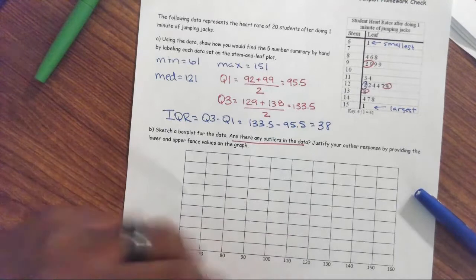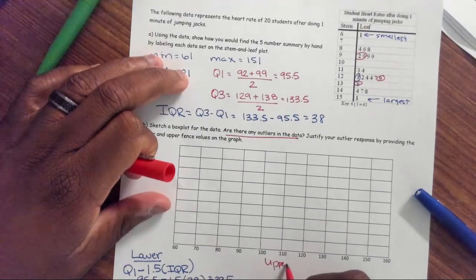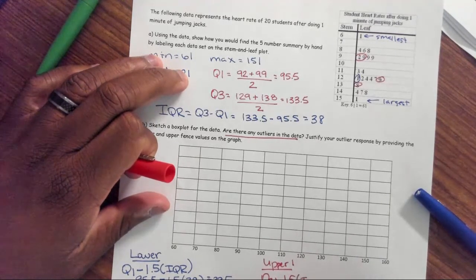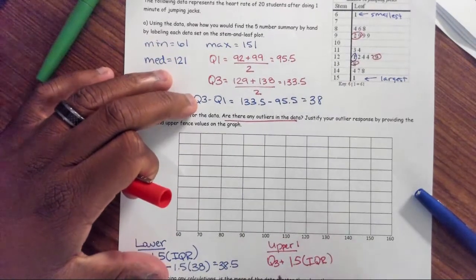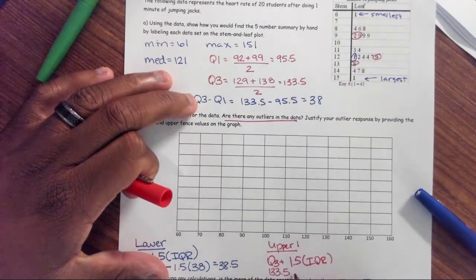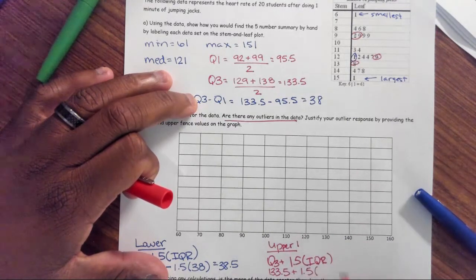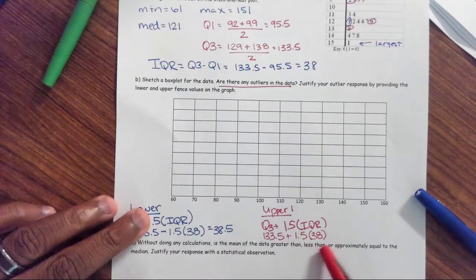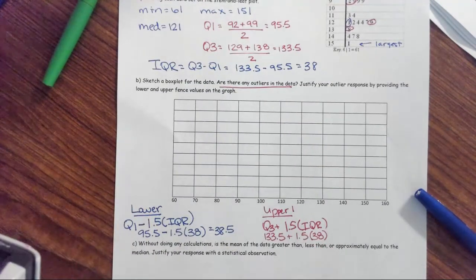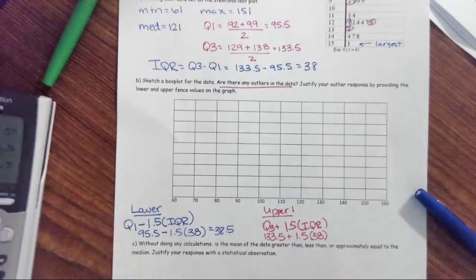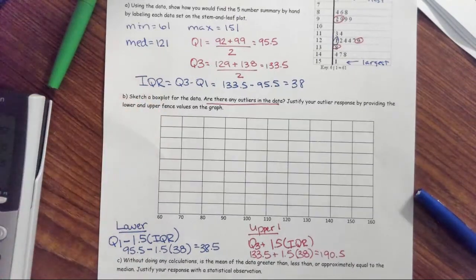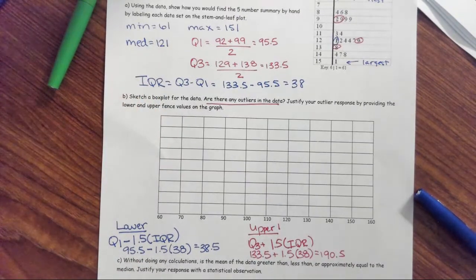How do you find the upper outliers? Well, the upper fence is Q3 plus 1.5 times the IQR, right? So this time we're going to do Q3, which was 133.5, plus 1.5 times 38 again, which is just 57. So that's 57 plus 133.5. I got 190.5. Are there any values that are greater than 190.5 in our data set? No. So do we have any outliers? All right, good. So we understand there's no outliers there, right?